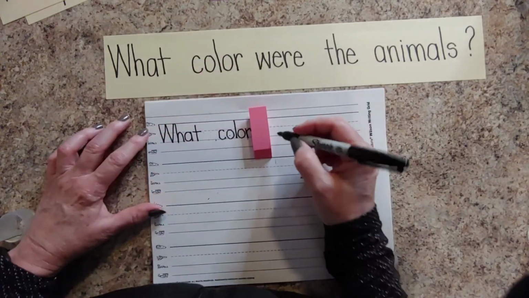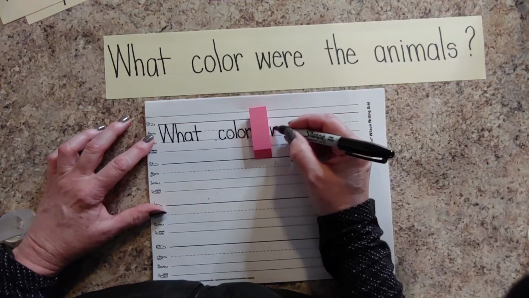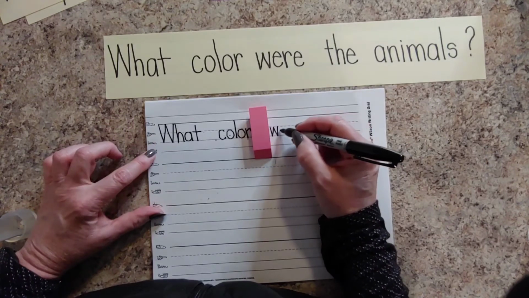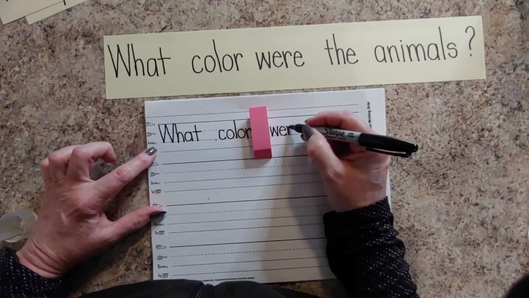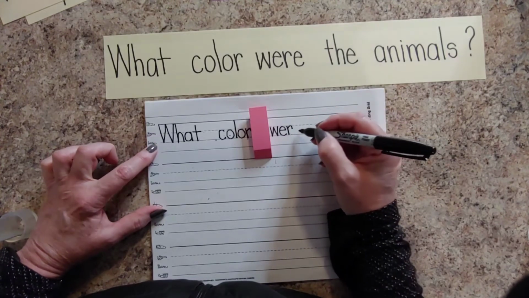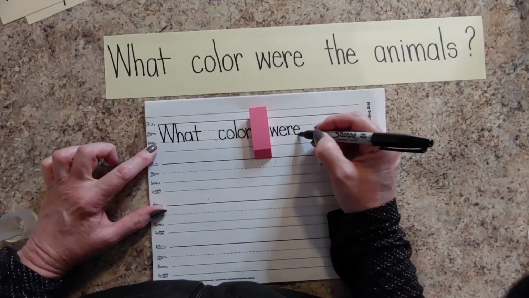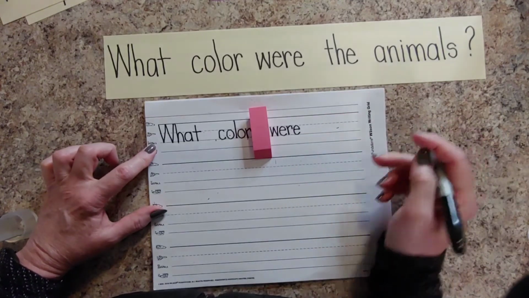Next word is were. W, plane line to grass line. E, plane line to grass line. R, plane line to grass line. E, plane line to grass line.